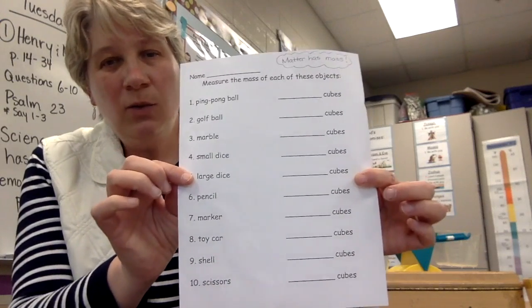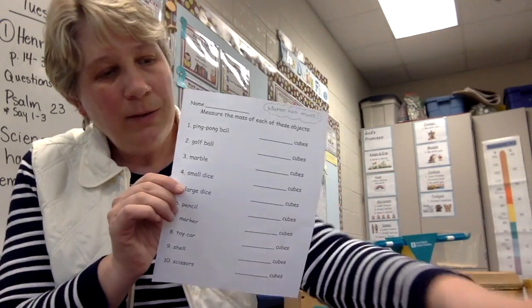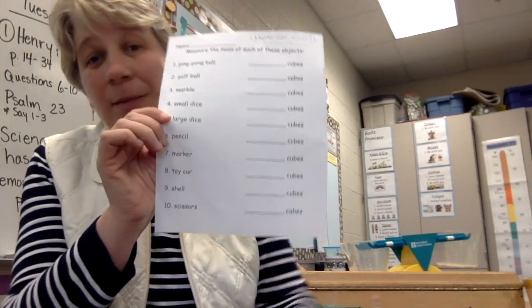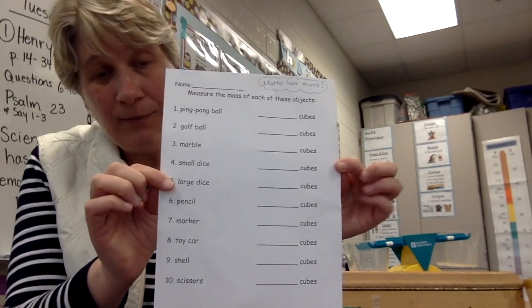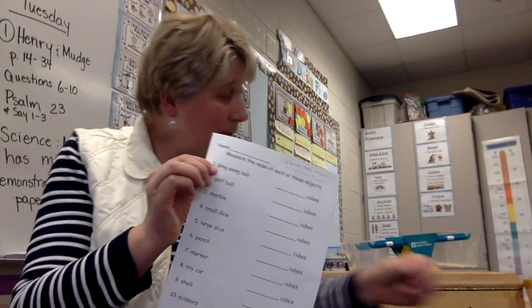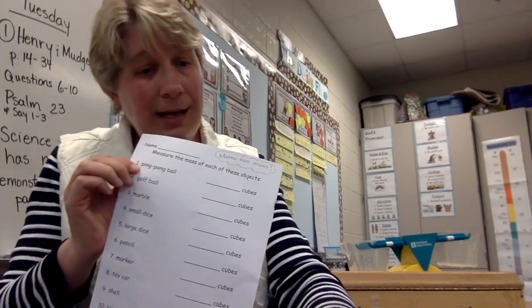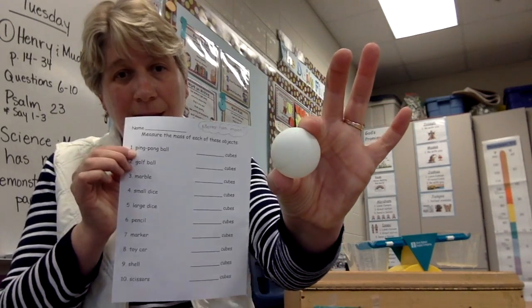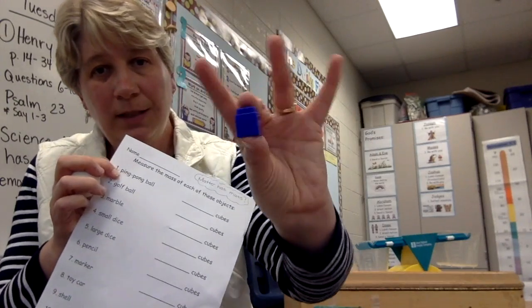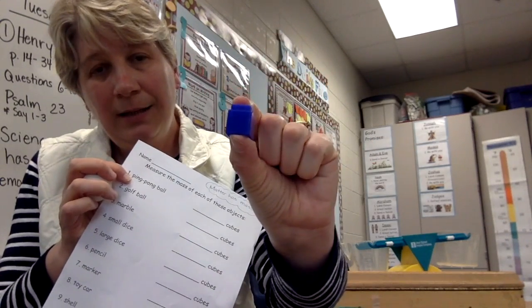Now, if you were here at school, we would do this together and we would let you count out the Unifix cubes, but I'm going to do it today since I'm here. And we're going to see how heavy these objects are. The first object, number one, is a ping pong ball. So let me show you what a ping pong ball looks like. This is a ping pong ball. How many of these cubes, these Unifix cubes, do you think would equal the ping pong ball?